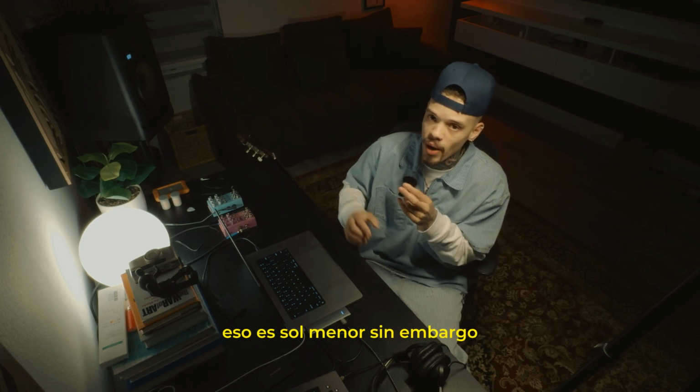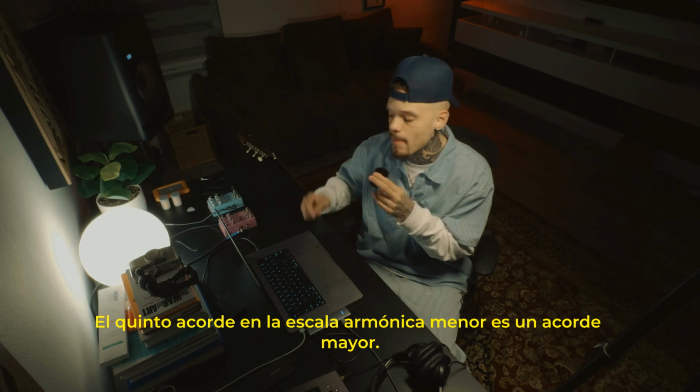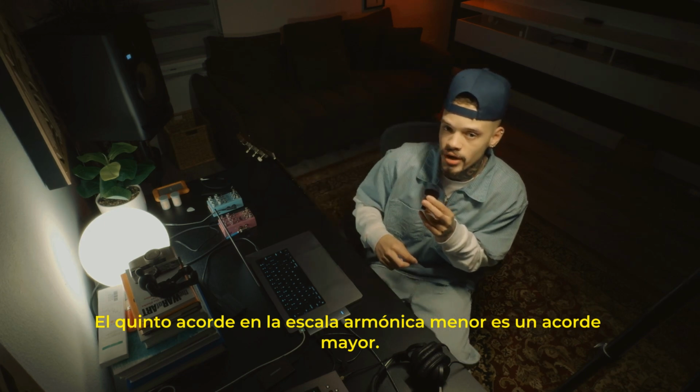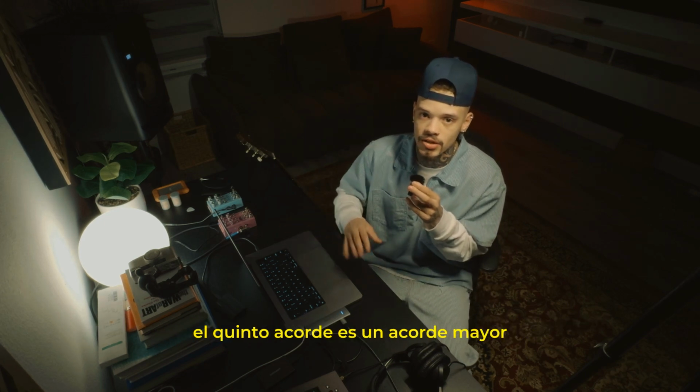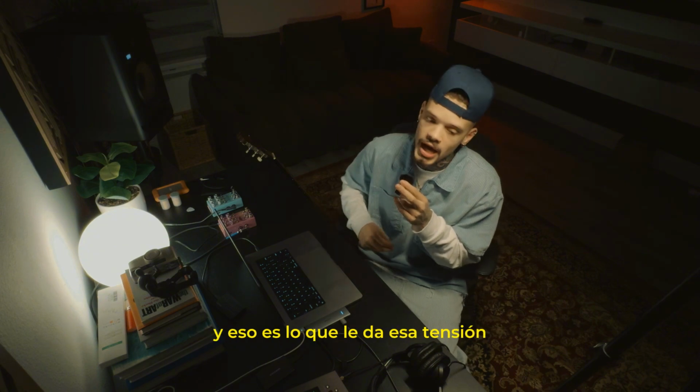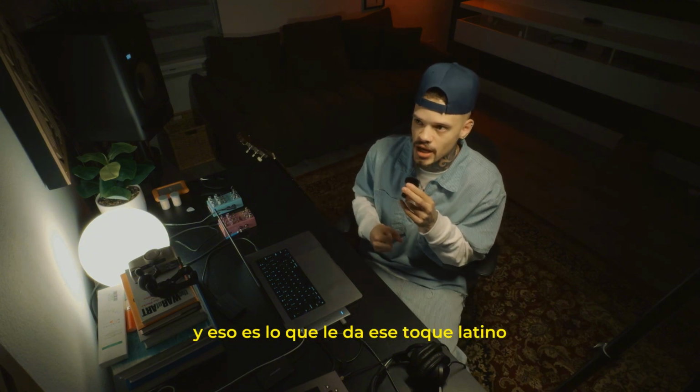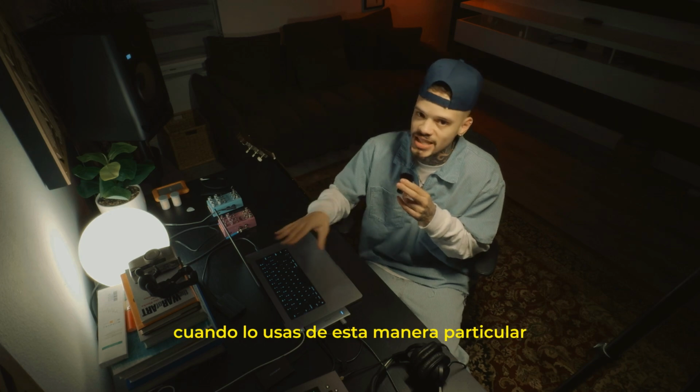That's G minor. However, the 5 chord in the harmonic minor scale is a major chord. In any harmonic minor scale, the 5 chord is a major chord, and that's what gives it that tension, and that's what gives it that Latin feel when you use it in this particular way.